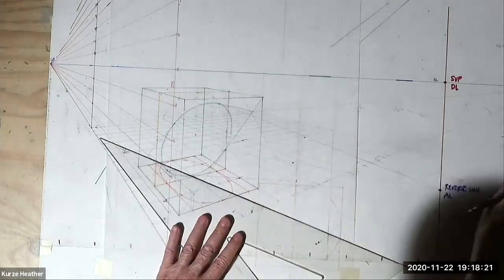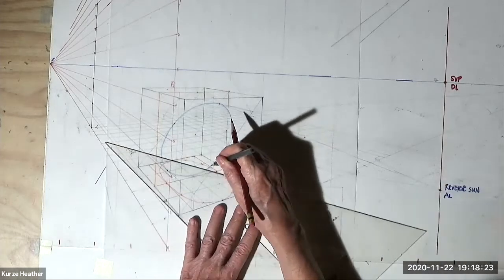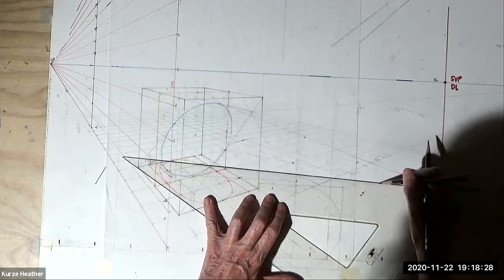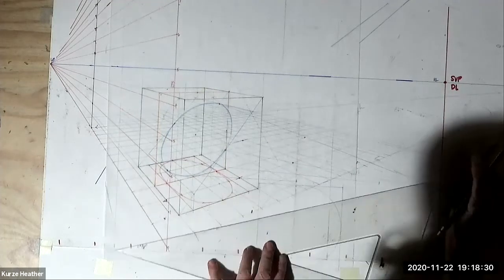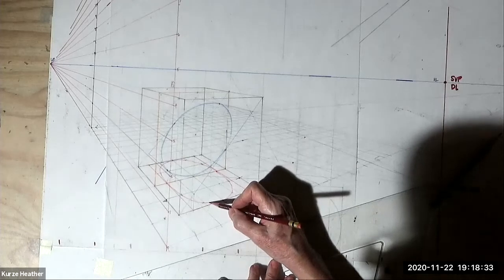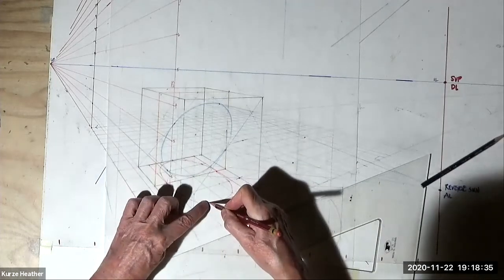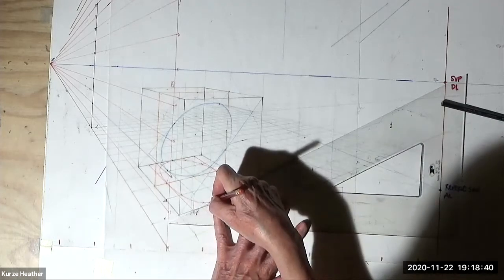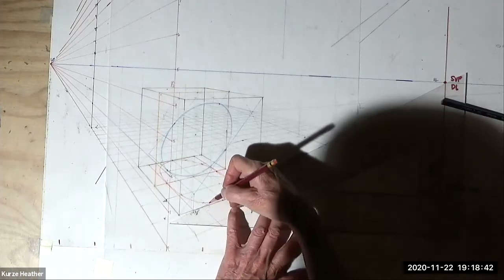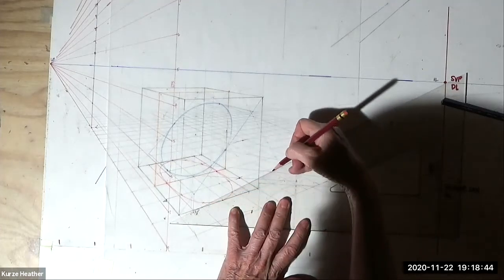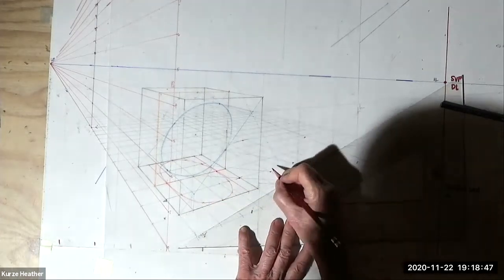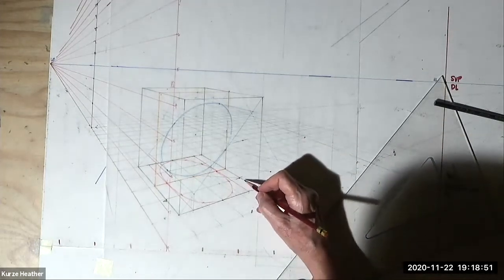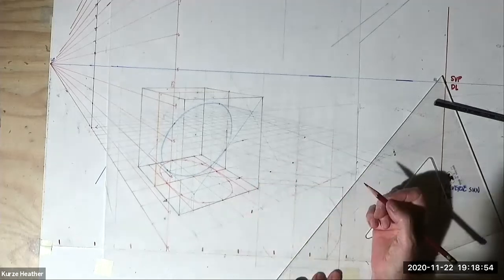Go from here to the river sun, and from the point on the ground directly below the casting edge to the shadow vanishing point until they meet, and that's right there. So the shadow's starting to come down this way.